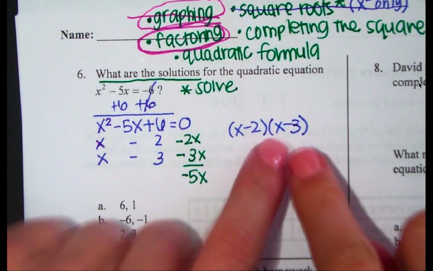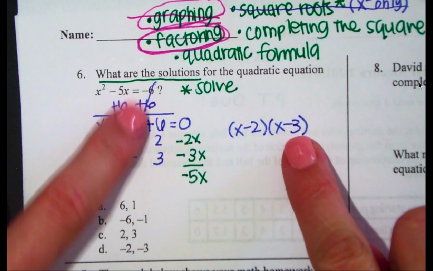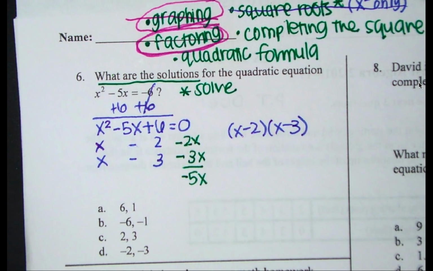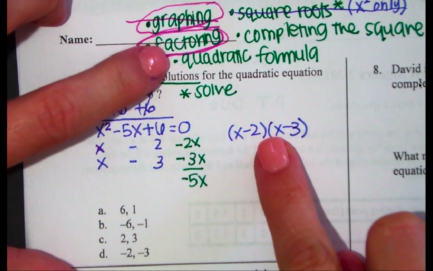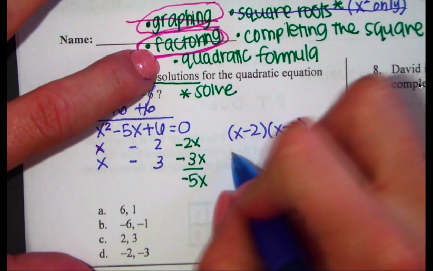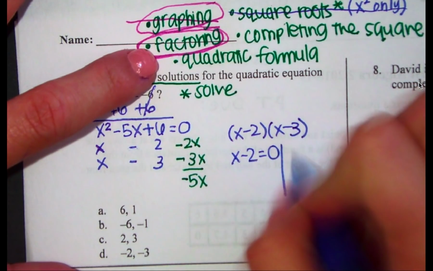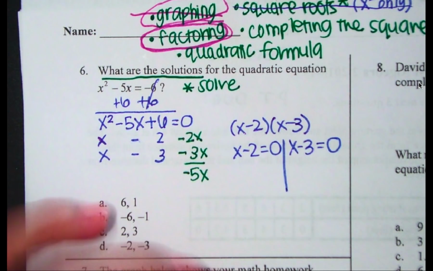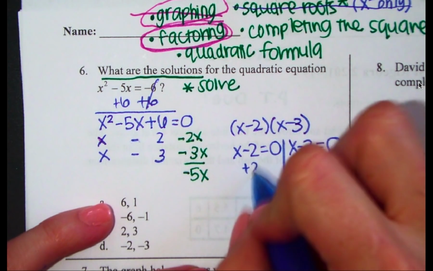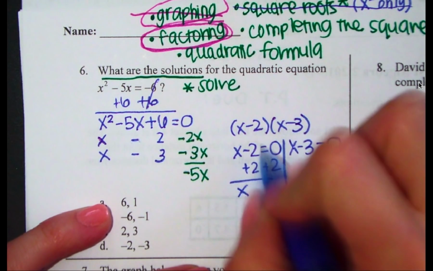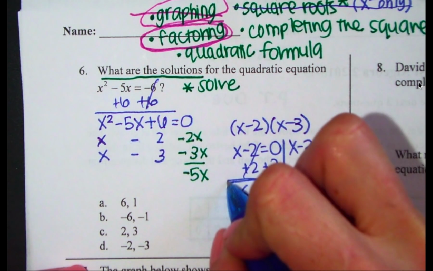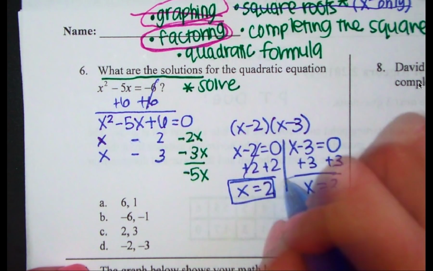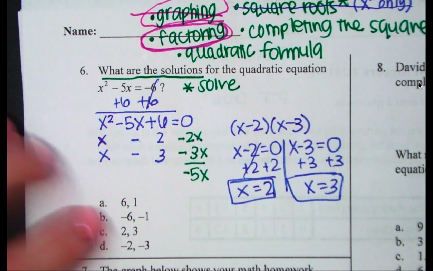So again, the -2 times the -3 gives you the +6, and so we can check our work a little bit that way. So when you have your factors, when you're solving using the factoring method, you then take each of your factors and set them equal to 0. After you set each factor equal to 0, you solve. So we get x equals 2 as our first solution, and x equals 3 is going to be our second solution. So we have 2 and 3.